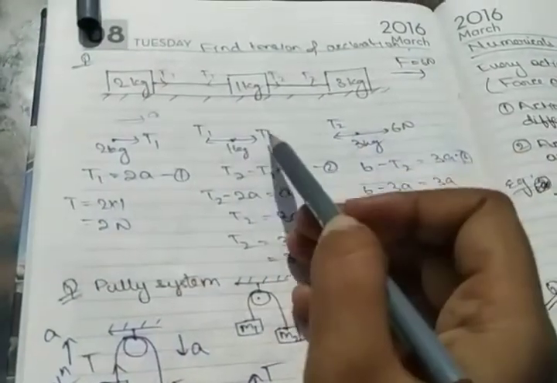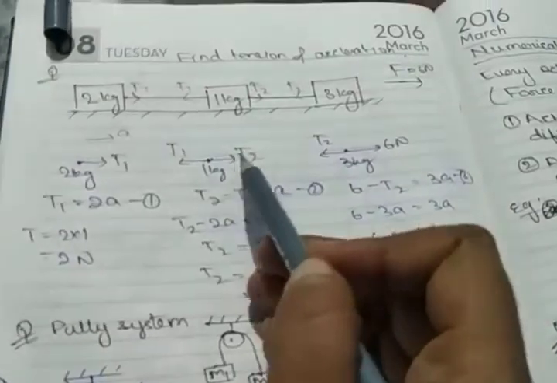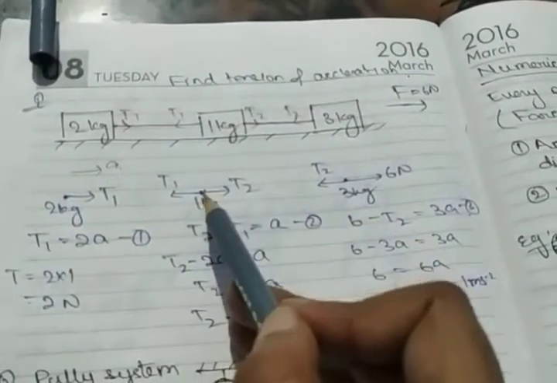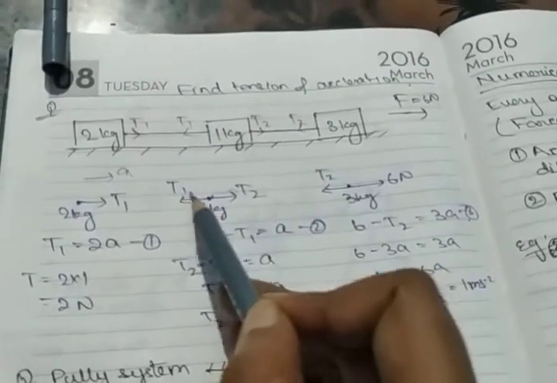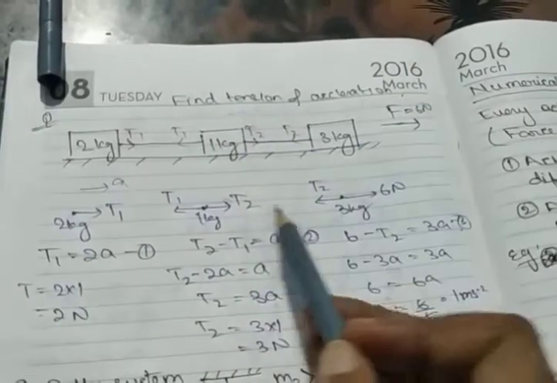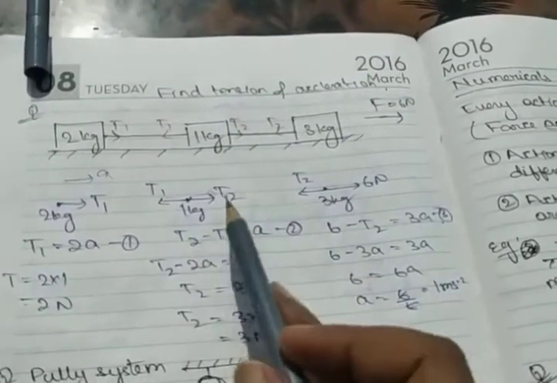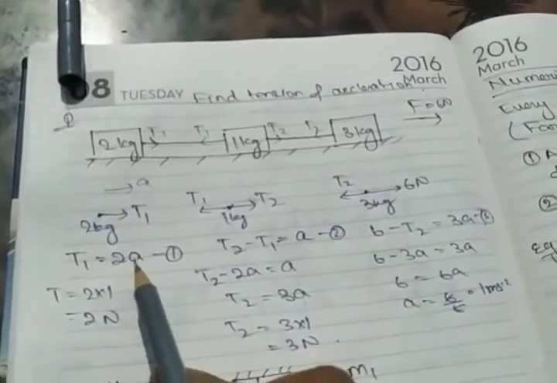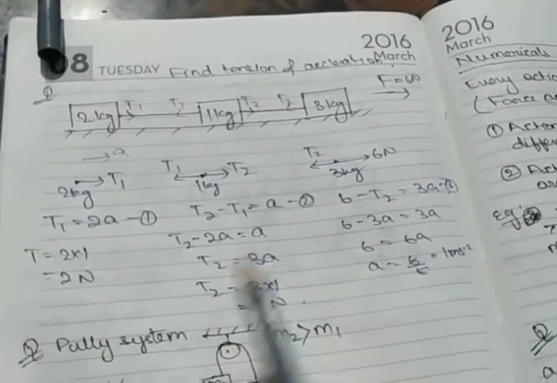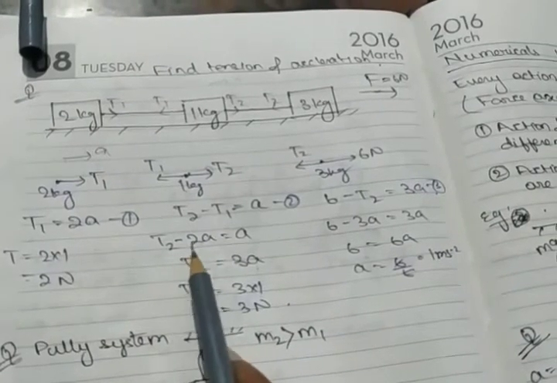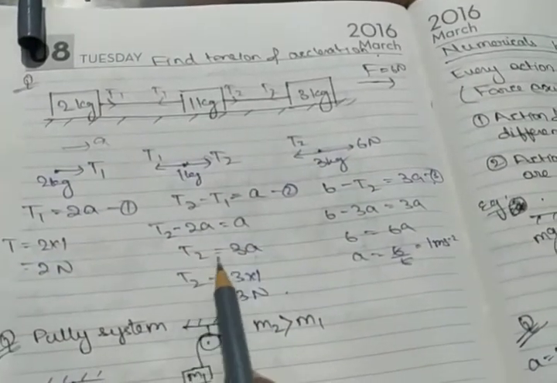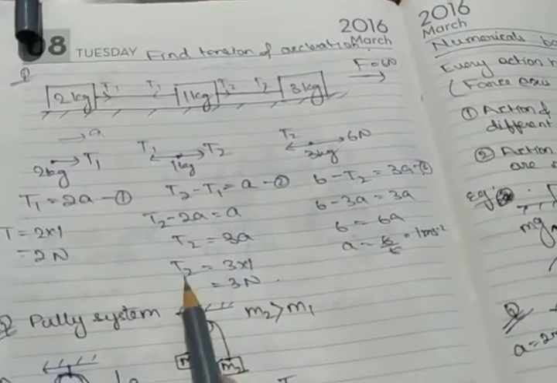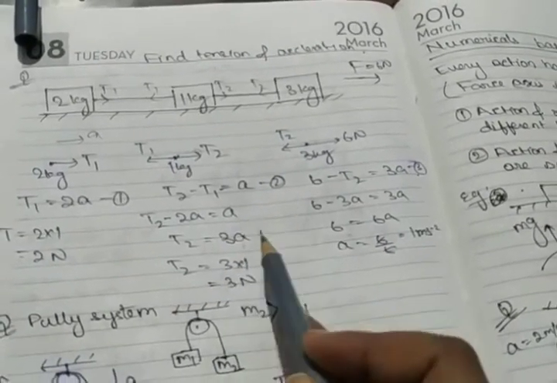Similarly, for the 1 kg mass, here T2 is there and here T1 is there, but the acceleration is in this direction, meaning this is positive, this is negative. So T2 minus T1 is equal to A. In place of T1, I know it is 2A, so I can put the value 2A. T2 minus 2A is equal to A, so T2 is equal to 3A.